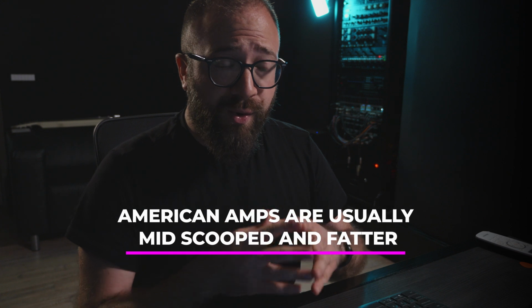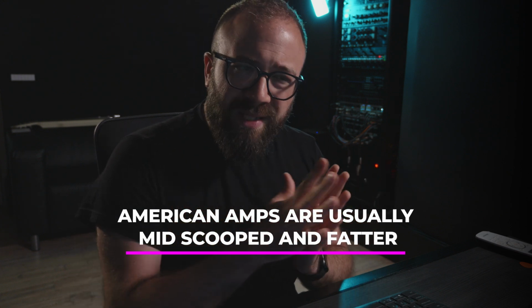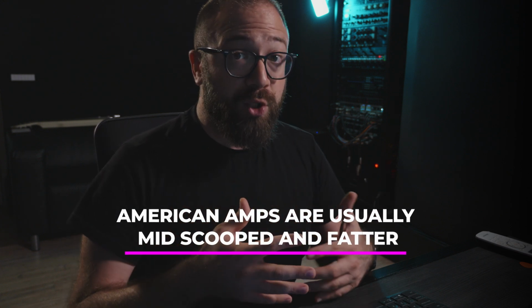Instead, when we talk about American tones, we usually think about brands like Soldano or Mesa Boogie and Peavey, and of course other brands too. So these generally produce a more surgical tone, a bit scooped in the mids with more trebles, bolder and fatter than British ones. Usually American amps use 6L6 tubes instead of EL34, and that also helps to provide more clarity and more definition.